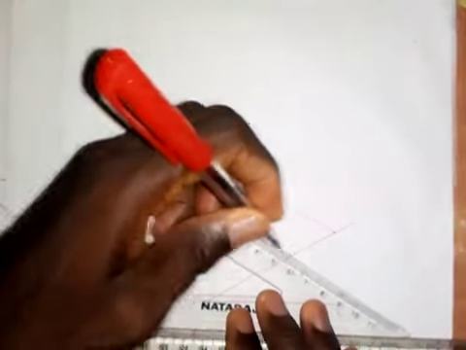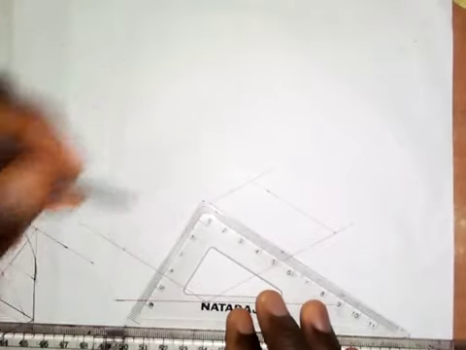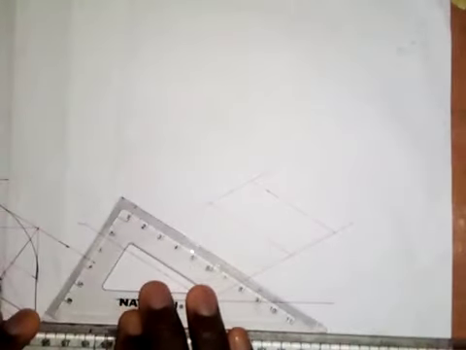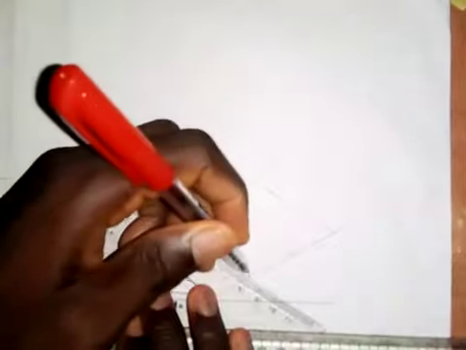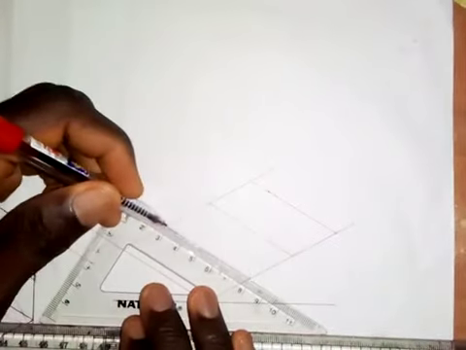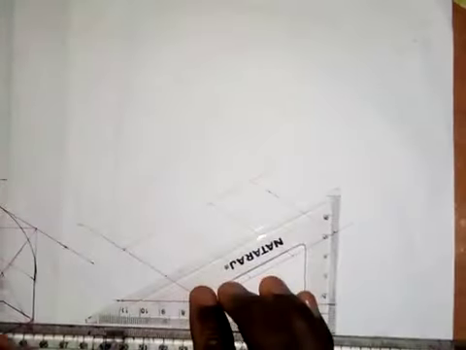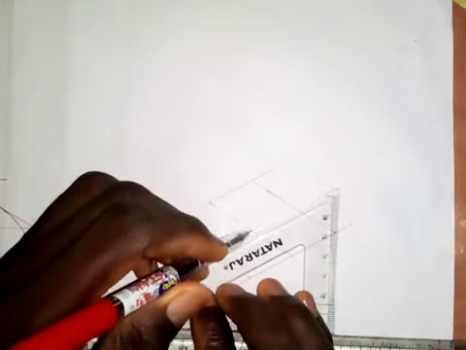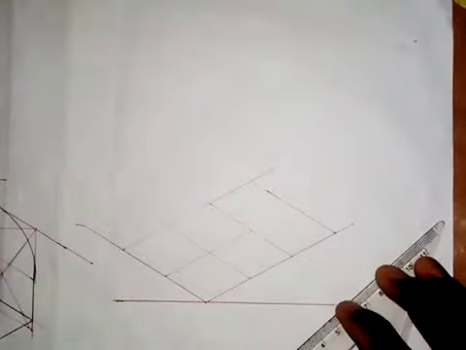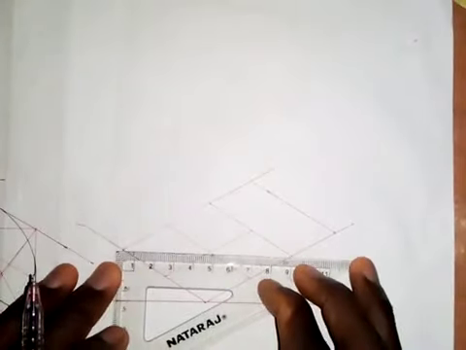So I'll take this to this side, and then draw a line in the middle through the midpoint. Then I will also transfer this midpoint to the other side to form an isometric square. If you have seen my video on how to construct an isometric circle, this will be easy for you.